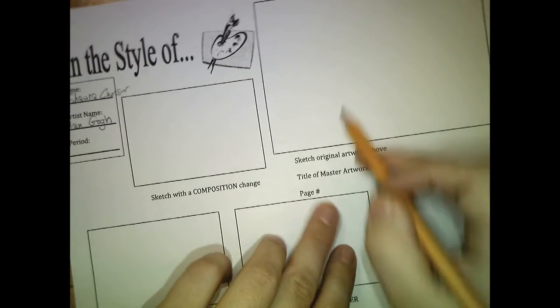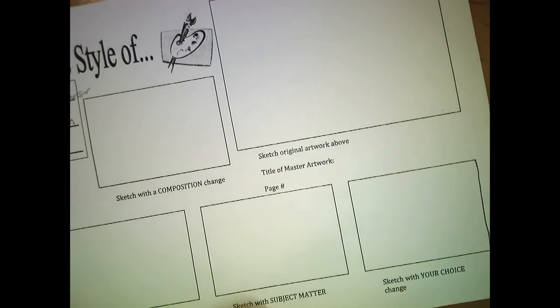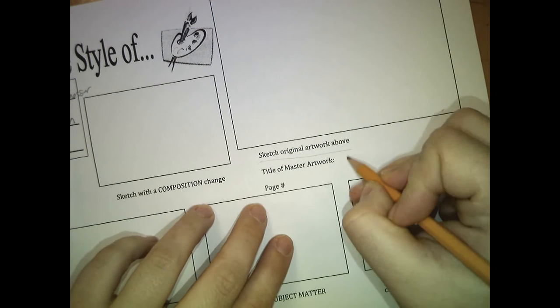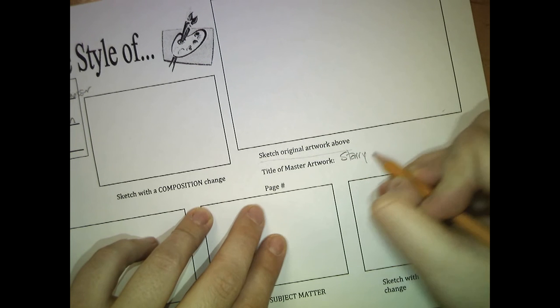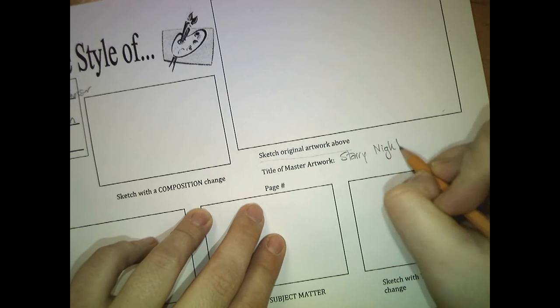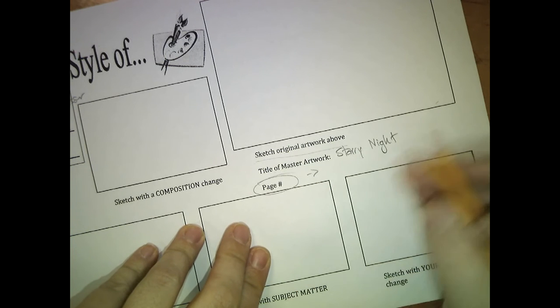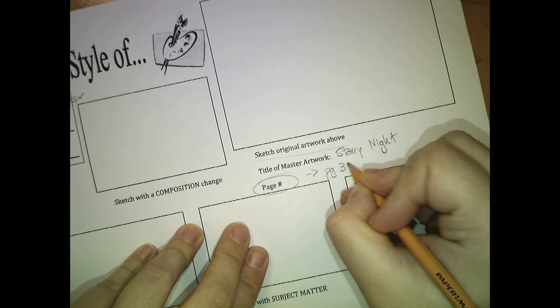Then, you're going to start with the big box right over here, and it says sketch the artwork above. So the title of the master artwork I chose, Starry Night. And you want the page number of the book that you found it in, like page 32, so that you can find it more easily later.